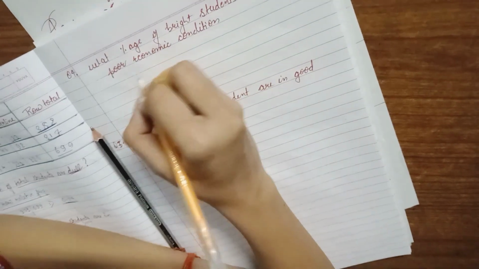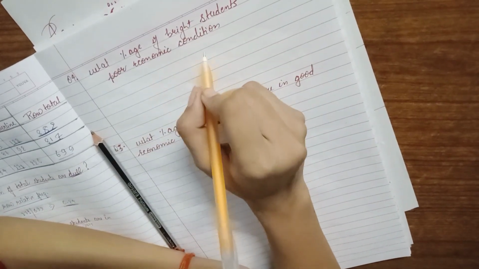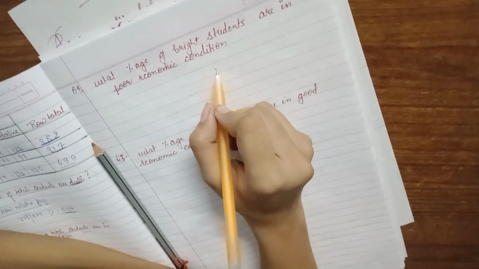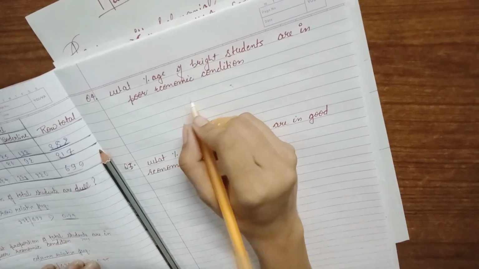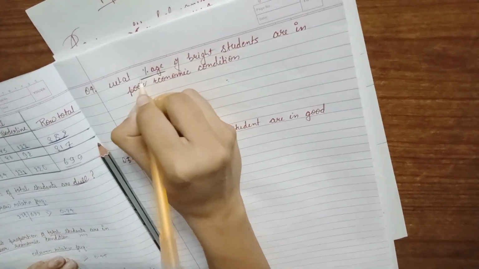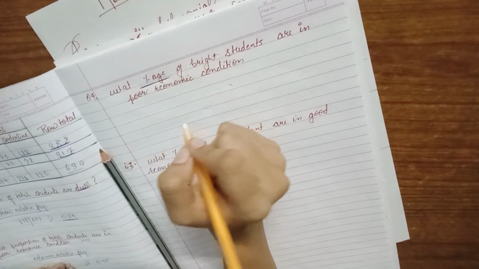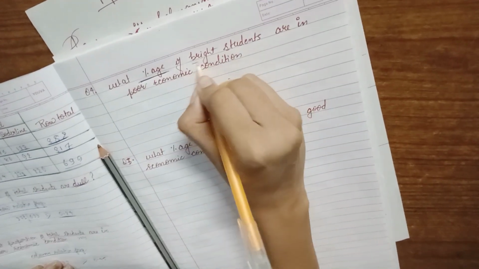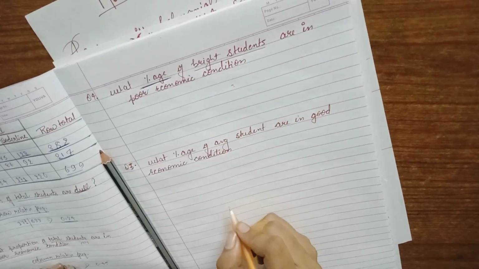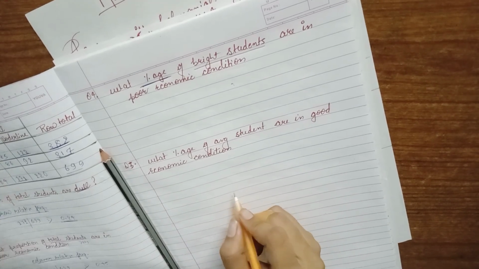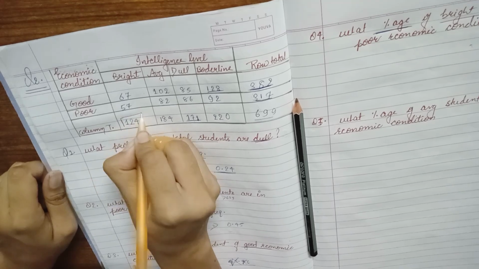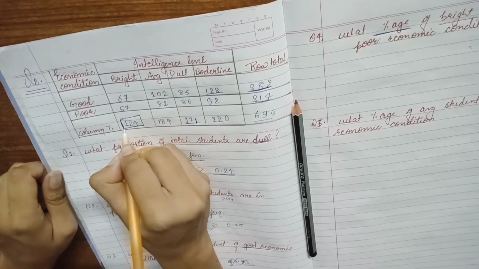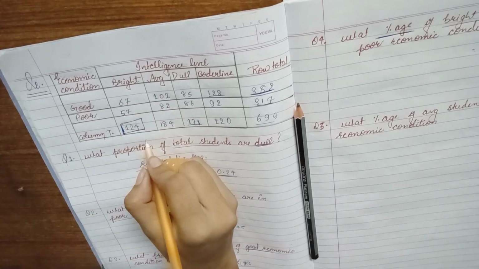So proceeding to the next question, we have what percentage of bright students are in poor economic condition? So earlier we were finding proportion, but here we are asked percentage. So percentage of bright students, we will again come back to our data set. Among bright students, we have 124 students who are bright irrespective of their economic condition.